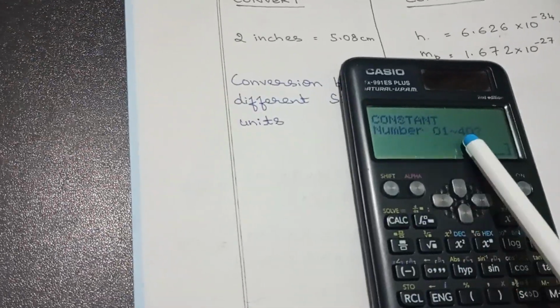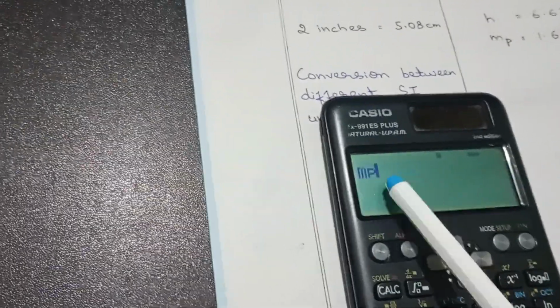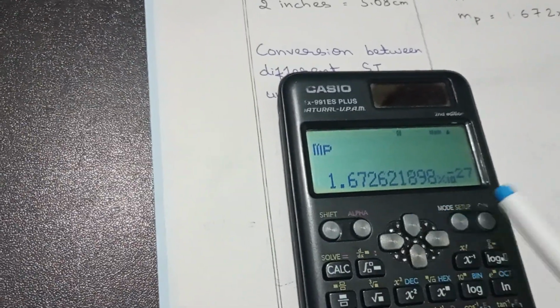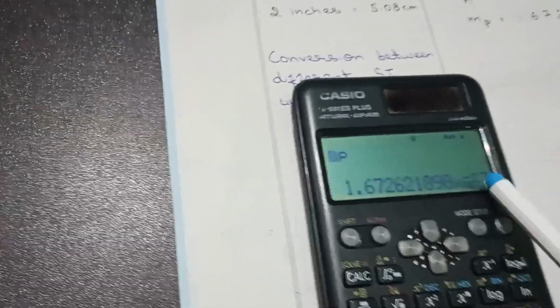So there are 40 constants. What are those constants? You can refer to the back cover. Say 0 1, if I press, this is MP. I should know what MP is. MP is mass of a proton, which is 1.67 and so on into 10 to the power of minus 27. This is the value. I should know the SI unit. It is kg.